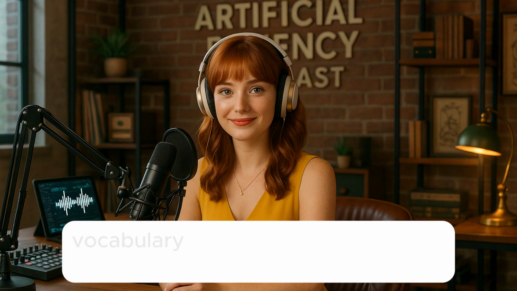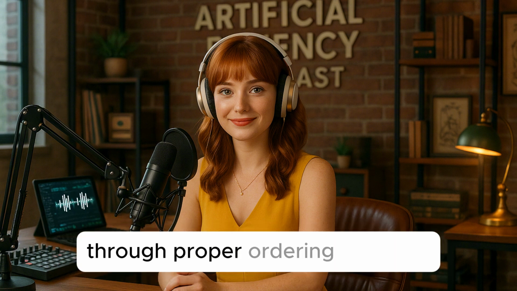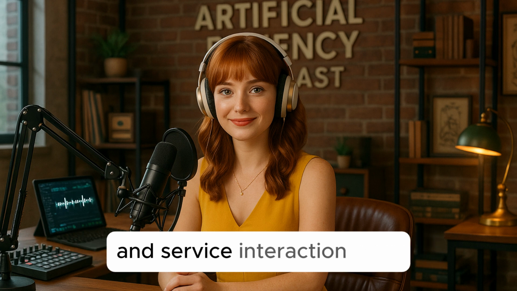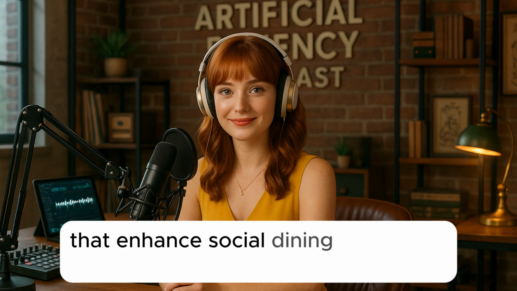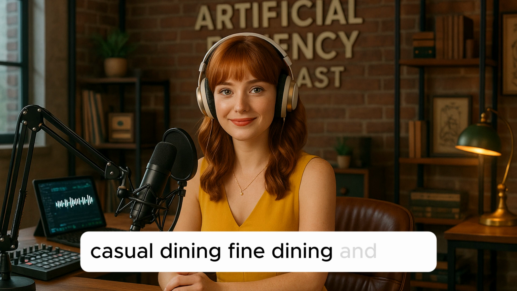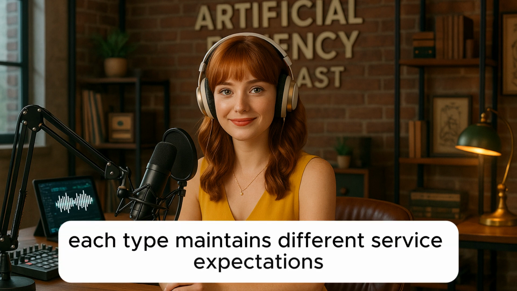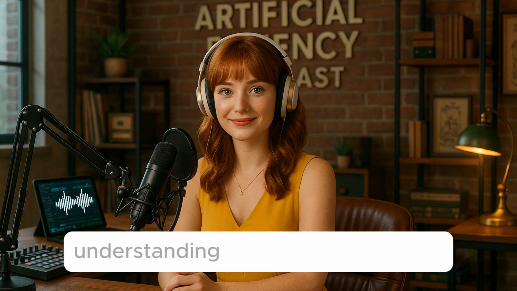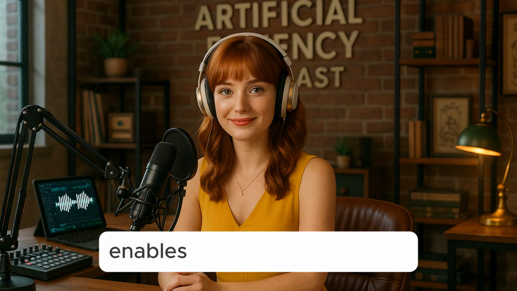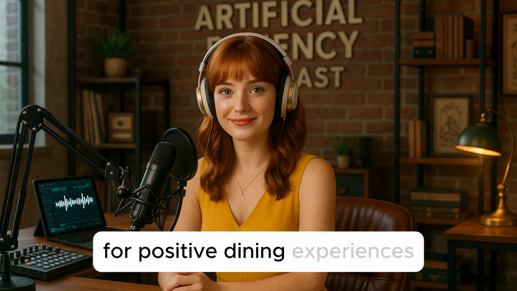Restaurant and food service vocabulary enables confident dining experiences through proper ordering, payment, and service interaction skills that enhance social dining and travel experiences. Restaurant types include fast food, casual dining, fine dining, and cafe. Each type maintains different service expectations and interaction patterns. Understanding restaurant categories enables appropriate behavior and expectation management for positive dining experiences.